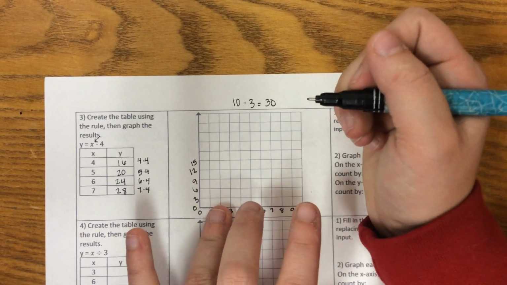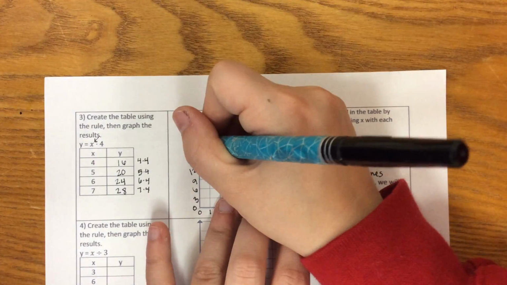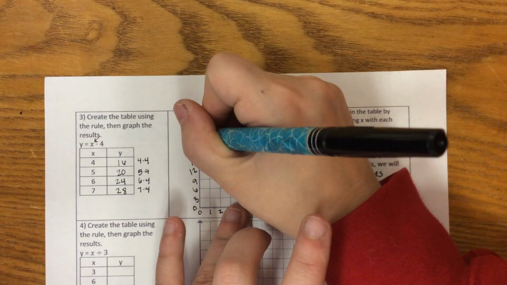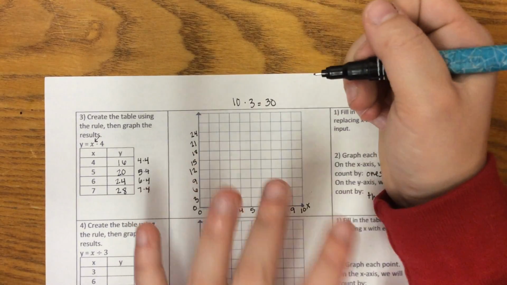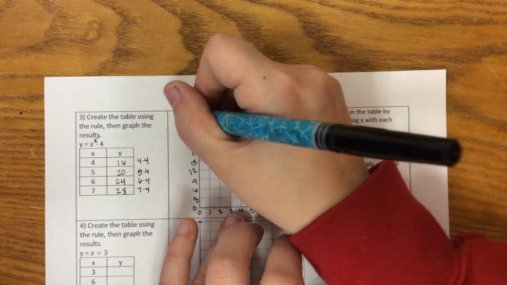16, 17, 18. 19, 20, 21. 22, 23, 24. 25, 26, 27, 28, 29, 30.